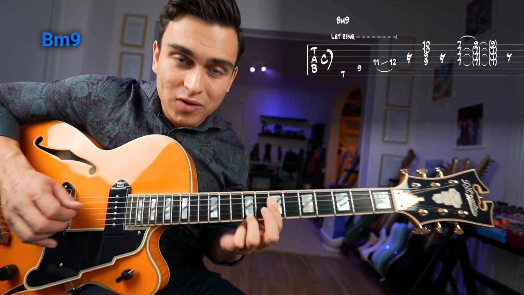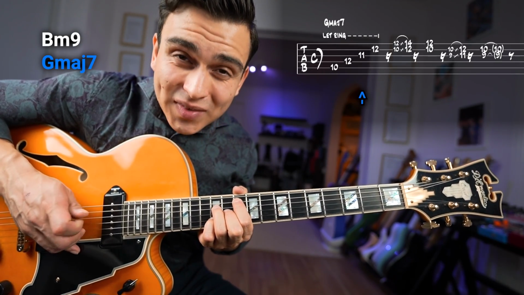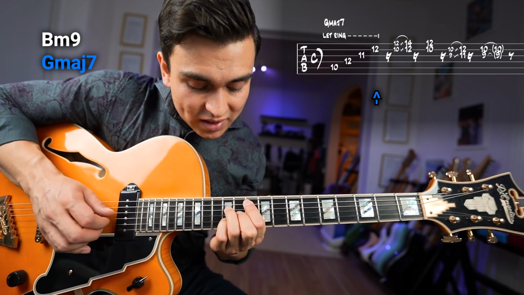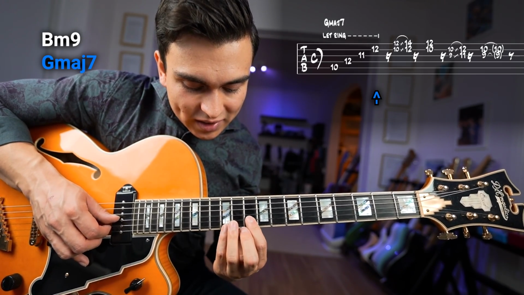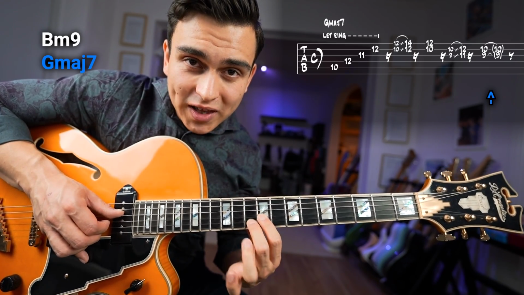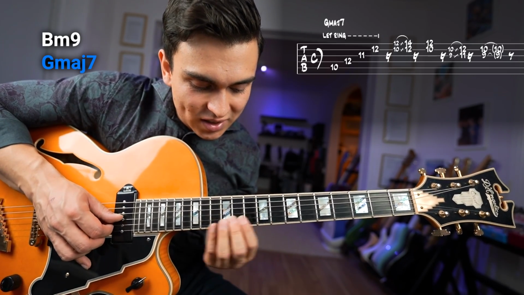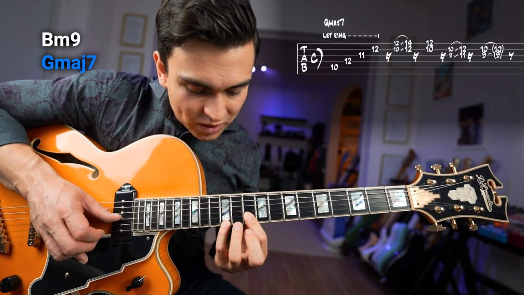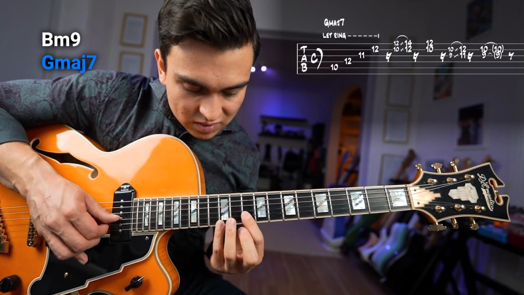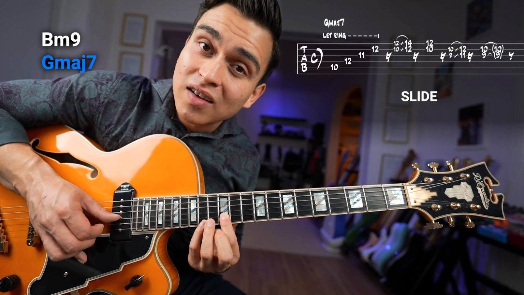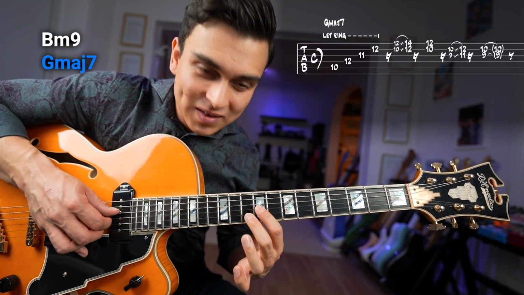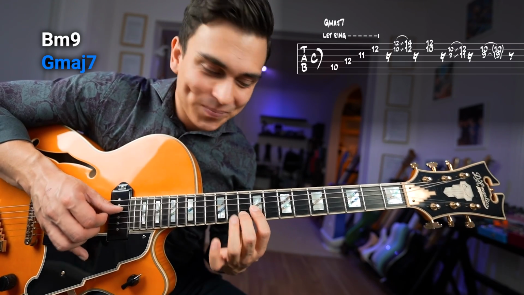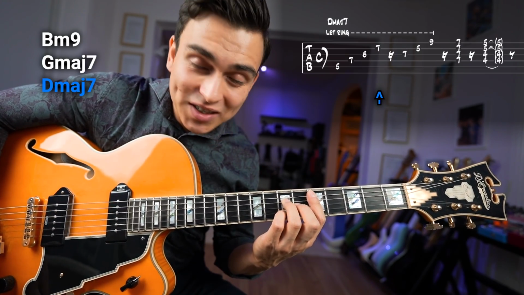Right? And then the other feel is this one, G major 7. I just pick it with my fingers like that, and then I do these really cool ones, like this neo-soul feel that I got from my teacher back in the old days. I play here, and then I just slide it up, 10th fret, 12th fret, B string, E string. So I pick, slide, pick. The same thing here. Like that. And then we go down to D major 7.